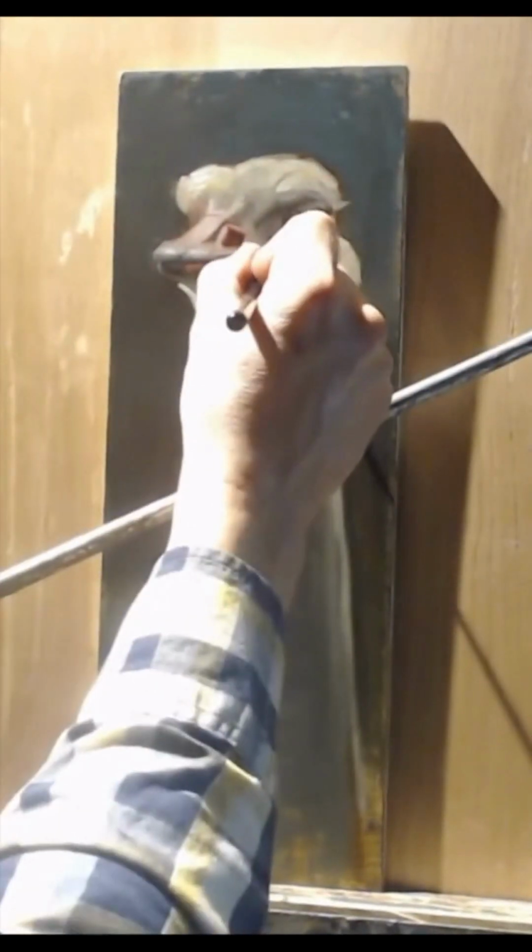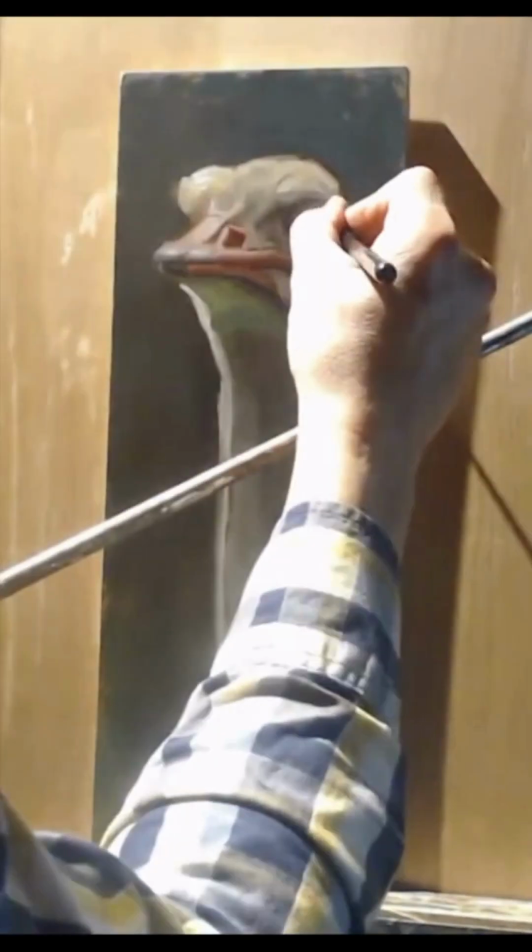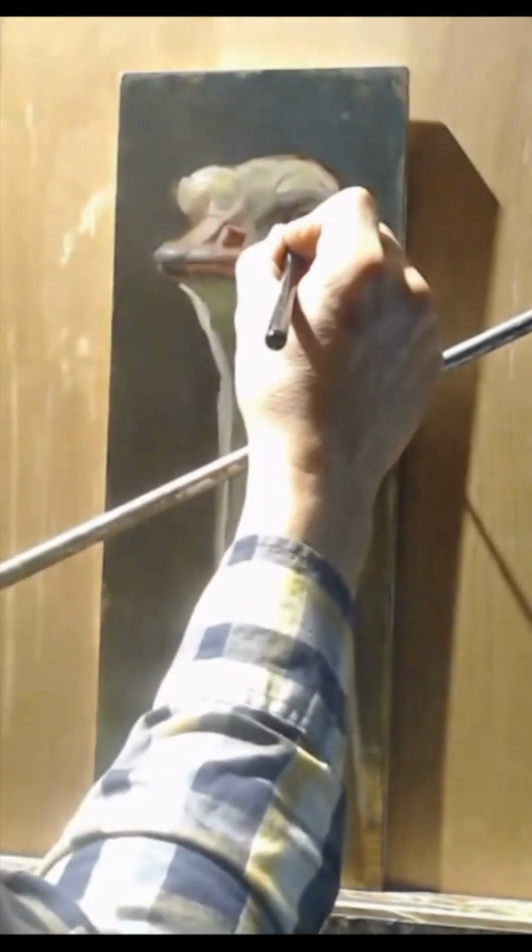Right here, I'm taking a couple chances with the eye. Again, I just thought maybe I needed a little bit more, and I had it blocked in the way I saw it, and then I tried it with a highlight and refracted light. That didn't really work.